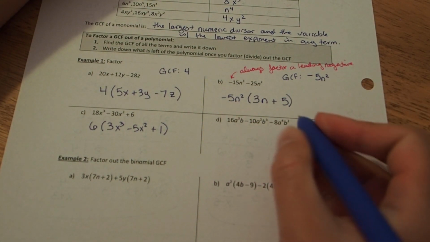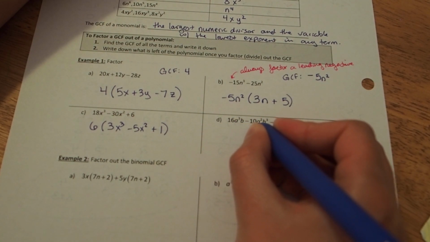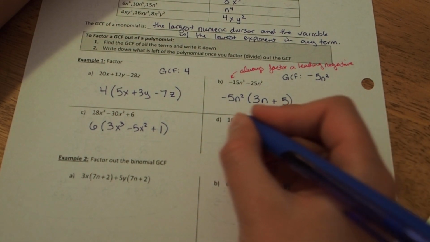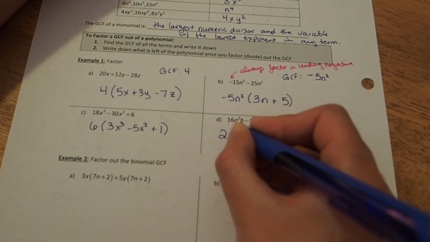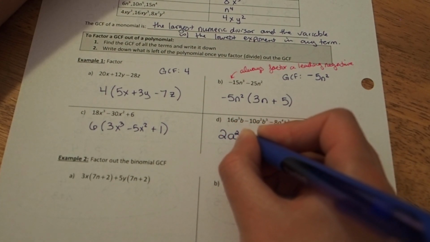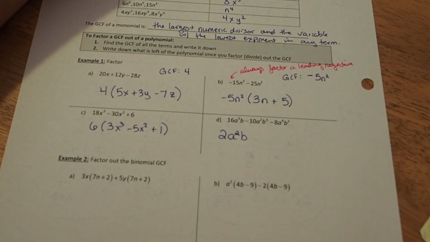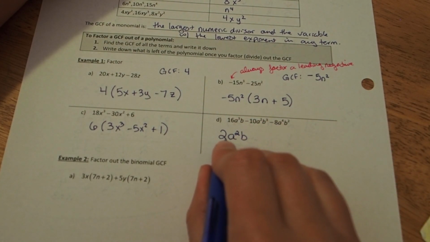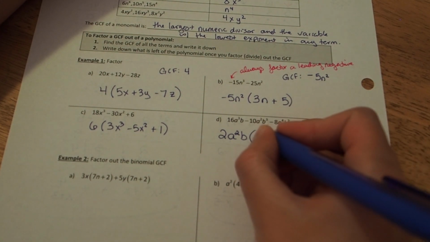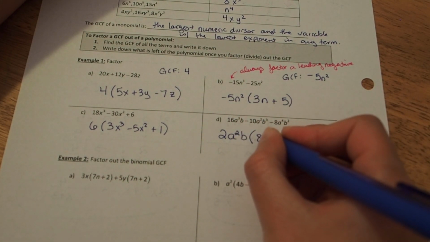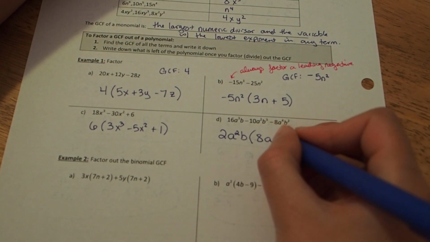Part D, 16, 10, 8, they can all be divided by 2, so I'm going to factor out a 2. For the a's, 3, 2, 4, so the smallest power is 2. For the b's, smallest power 1, 3, 2, 1. So we're going to be able to factor out 2 a squared b. If you divide that out of the first term, 16 divided by 2 is 8. 2 a's removed, 1 left. b removed, no b's left.